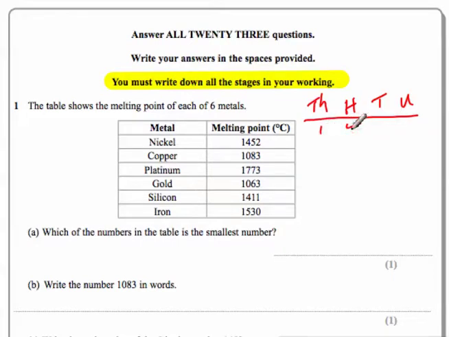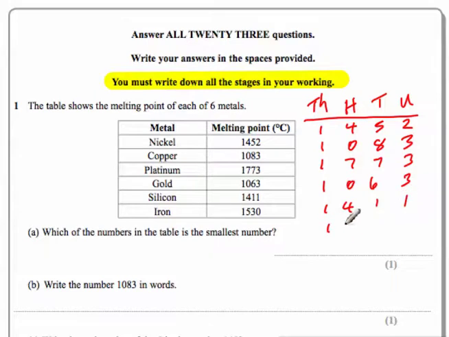So we've got 1083, 1773, 1063, 1411 and 1530. Now, let's look at the thousands column first.